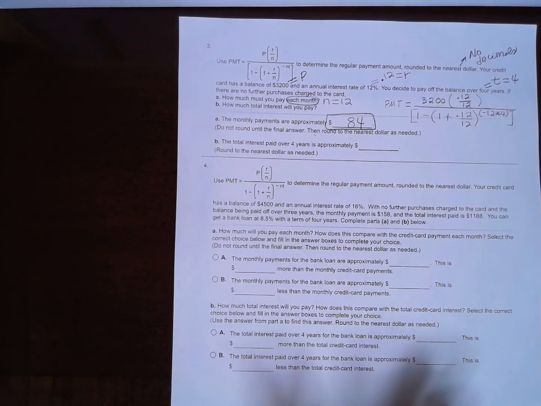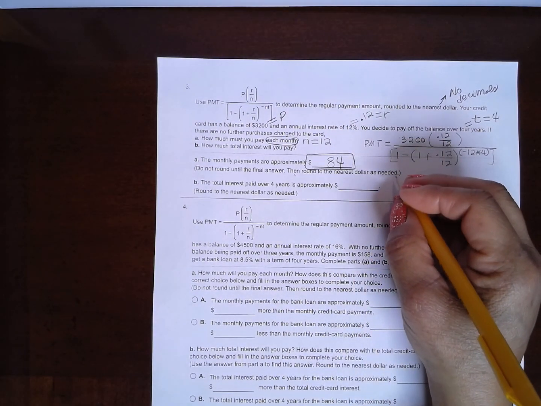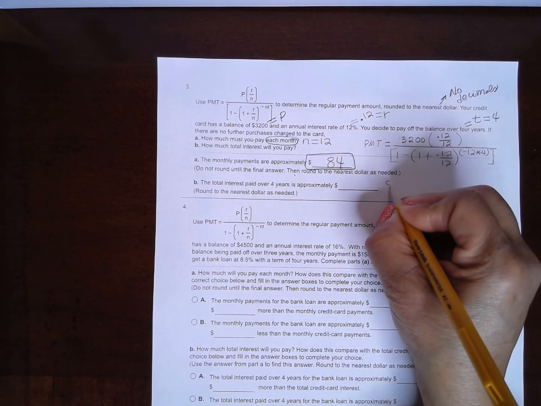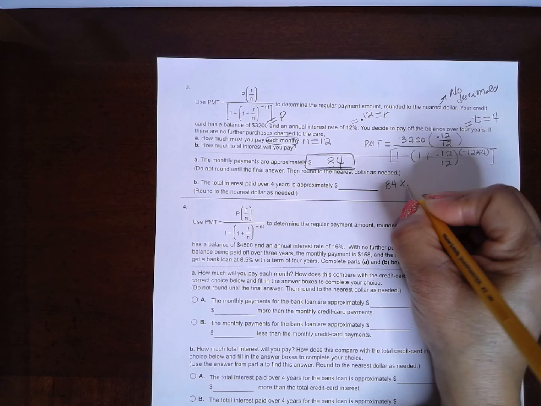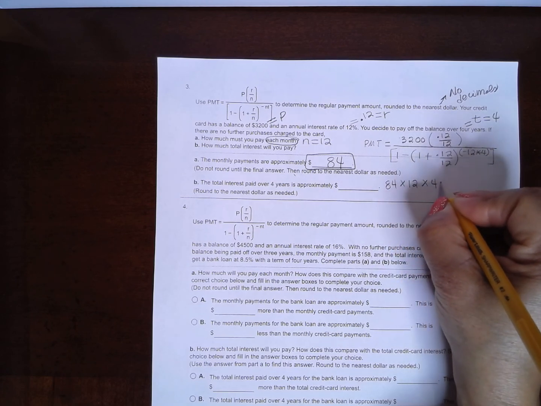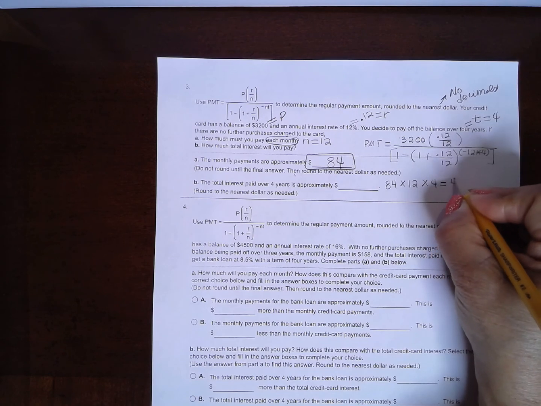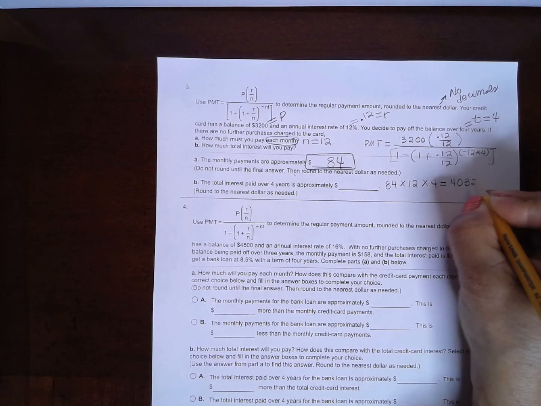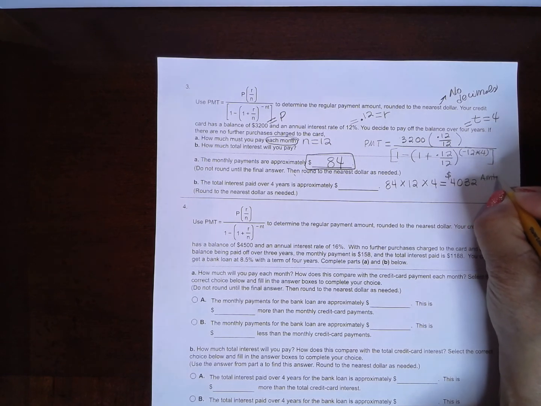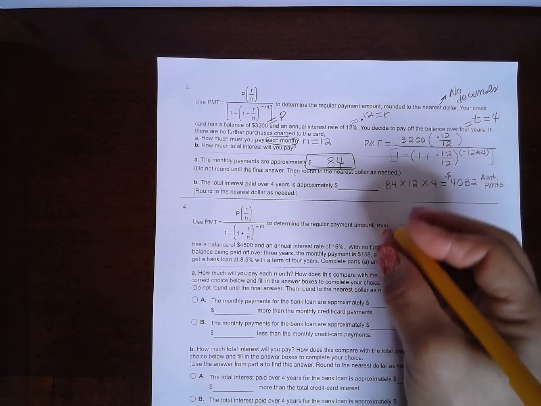Next, we have to calculate the total interest. So in order to calculate the total interest, it's going to be your monthly payments that are $84, 12 in a year for 4 years. That is, you're going to make $4,032 in payments. That is the amount of payments that you make.